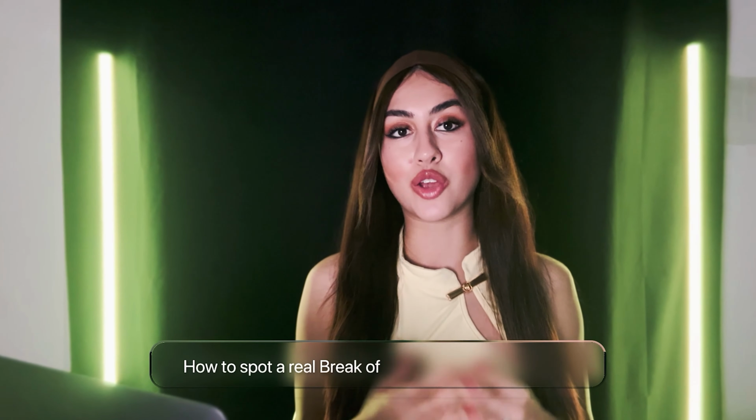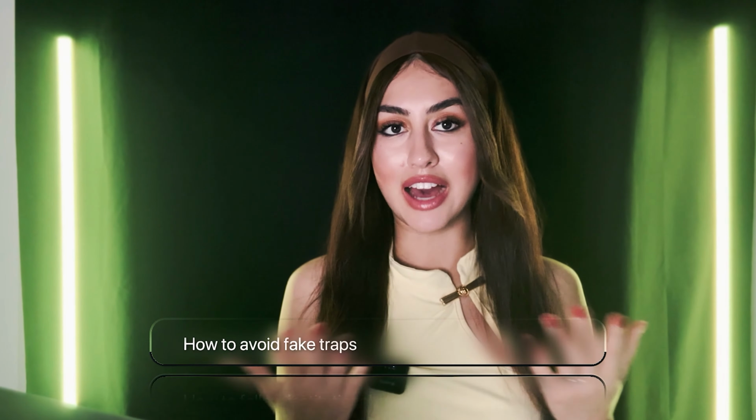So now you know how to spot a real BOS, how to avoid wick traps, and how to follow institutional order flow with confidence.